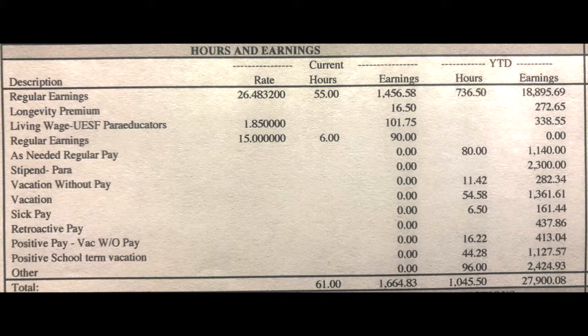And we move down to another regular earning, and this is for the noontime monitor, which I know a lot of paras do that hour also. It's only $15 an hour times 6, because that's when you work. This is one pay that it's only when you work, and it's usually an hour a day or 2 hours a day. The next section is as needed regular pay. It was pay that the district didn't pay me, and then they had to pay me. So that was what that 80 hours was for.